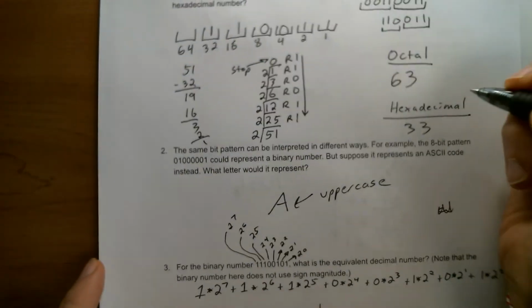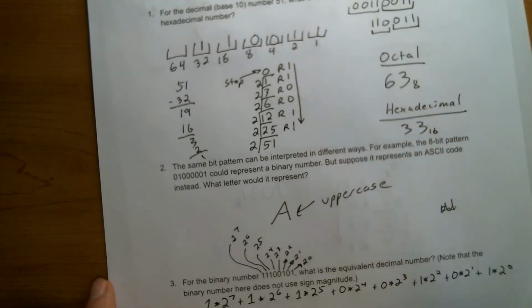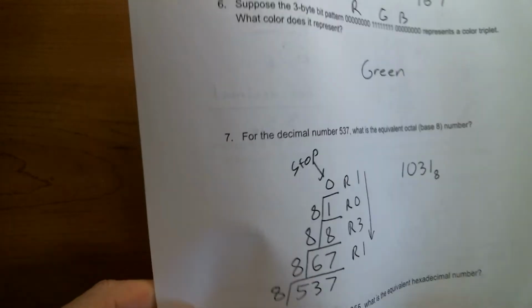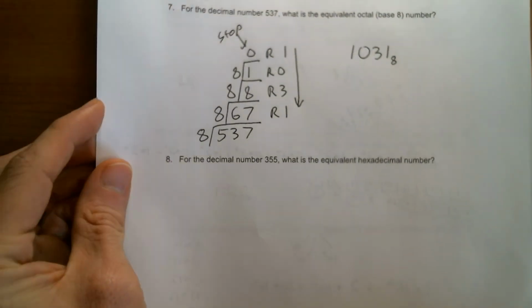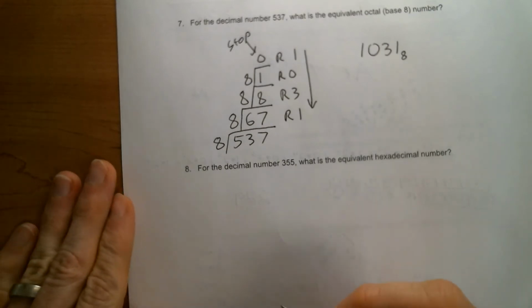I guess I could have done that right here. This is octal. This is hexadecimal. So hexadecimal, same exact thing. I could turn it to binary and then do my 4 binary digits is 1 hexadecimal. Or I can use the division algorithm.